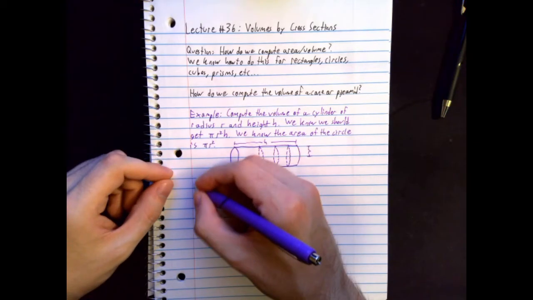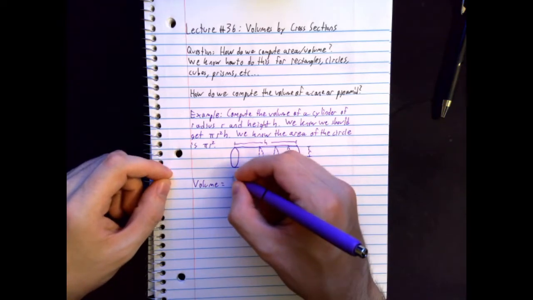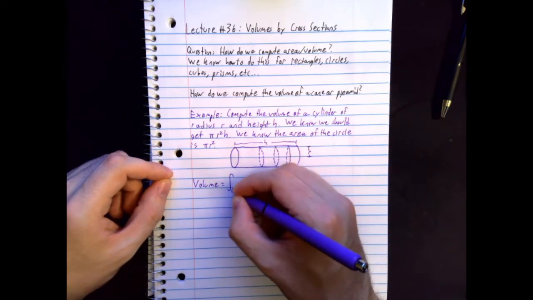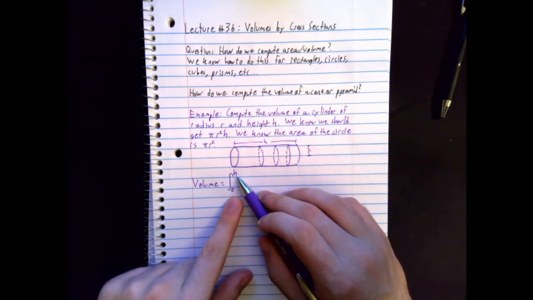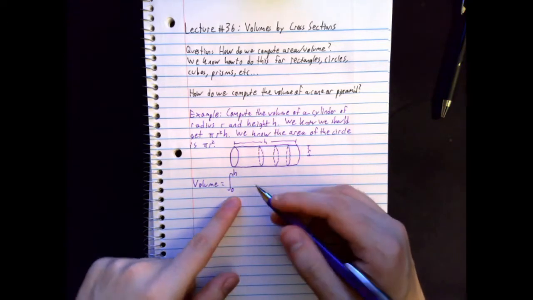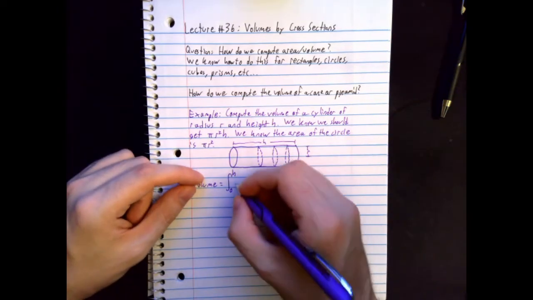So the volume then is going to be, we're going to integrate from 0 to h, so the length of my cylinder, or the height of my cylinder, not exactly a height as I've drawn it, but you get the point.